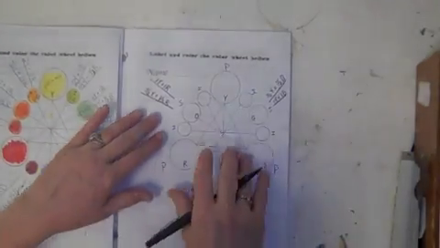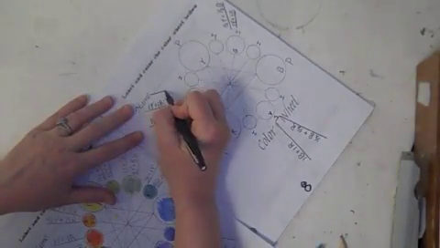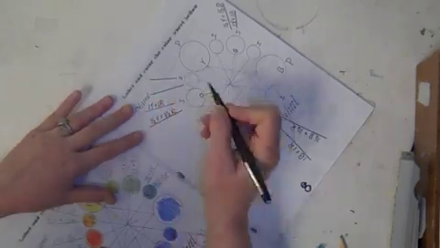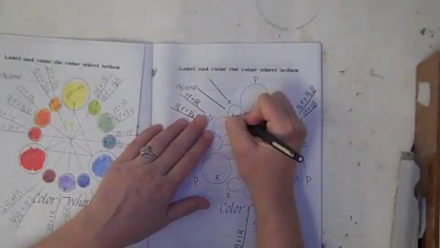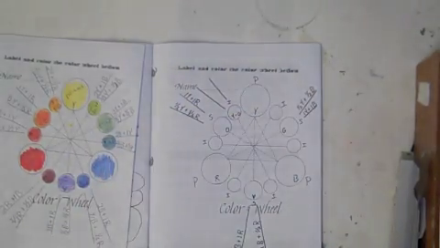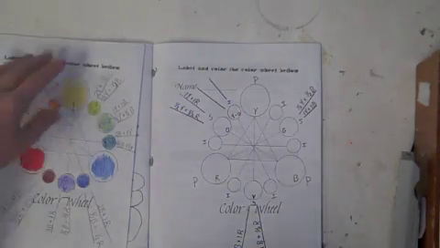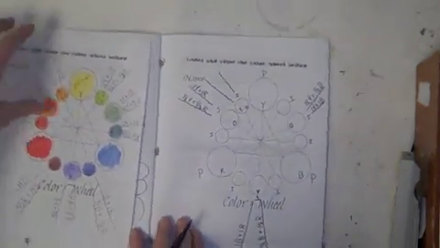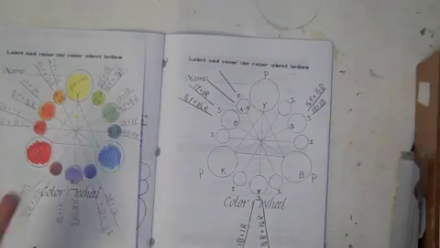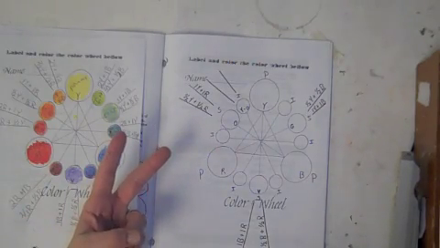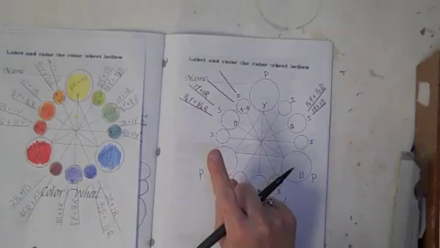Okay, let's start on our left-hand side here. Make 2 lines coming out from the smallest circle in the upper left-hand corner. And that will be yellow orange. Put Y-O inside the circle. And the formula for that, and for all your intermediate colors, is going to be 2/3 of one primary color and 1/3 of another primary color.